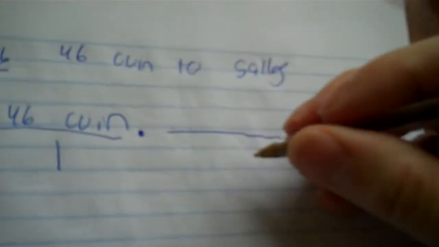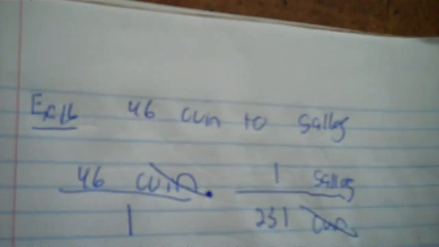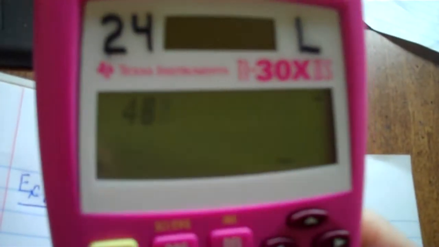Okay, example 16. 46 cubic inches to gallons. Remember, dimensional analysis is not cross multiply and divide. You'll see on the next assignment why you want to do dimensional analysis. Okay. Cubic inches, gallons, and we know from the last problem there's 231 cubic inches to 1 gallon. Make sure you put the numbers in the right place though. So you end up with 46 divided by 231, which is 0.20.